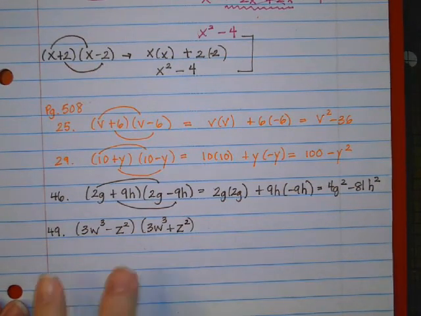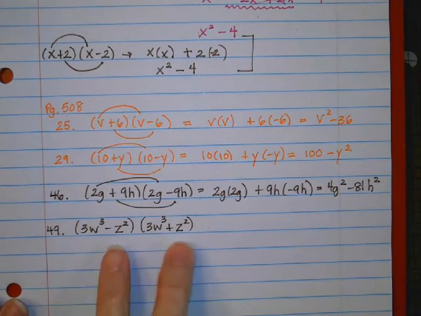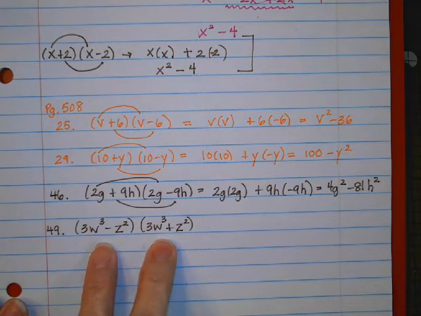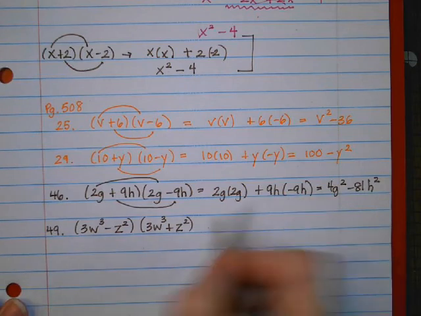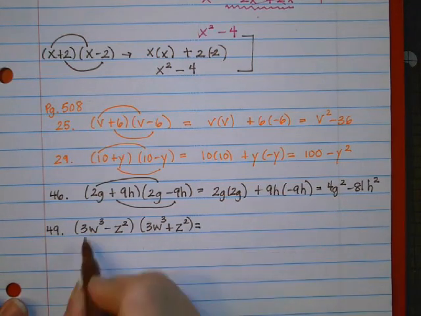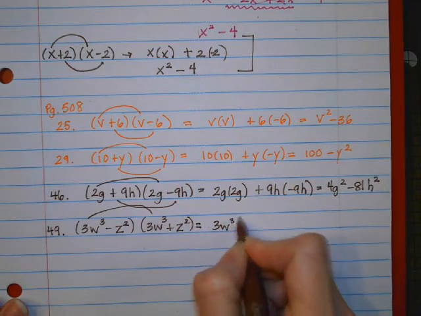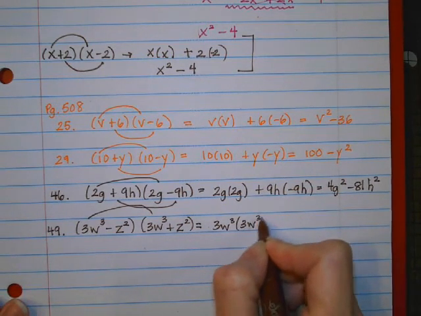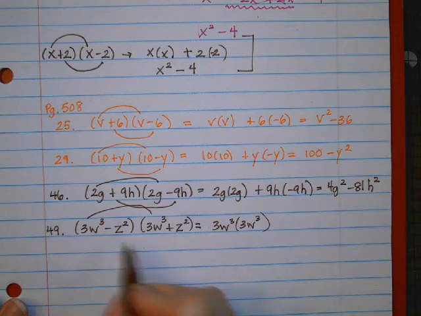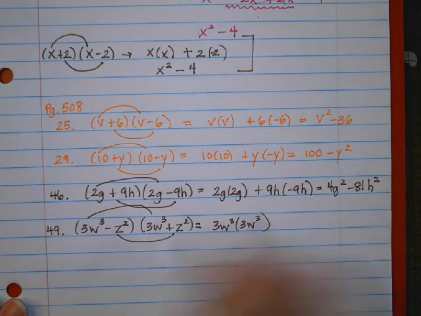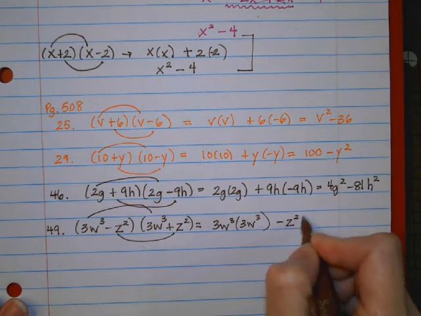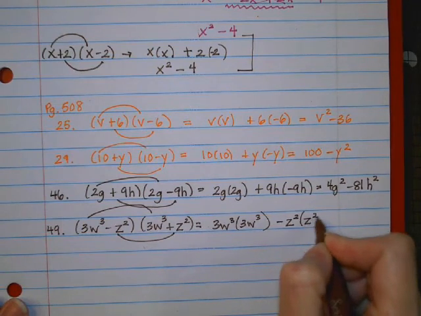So again, our first terms are the same, our last terms are the same, and one's minus and one's plus. It doesn't matter if it's plus minus, minus plus. So we're going to follow our rules. We'll take our first terms, which is 3w to the third times 3w to the third. Then we'll take our last term, which is negative z squared times positive z squared.